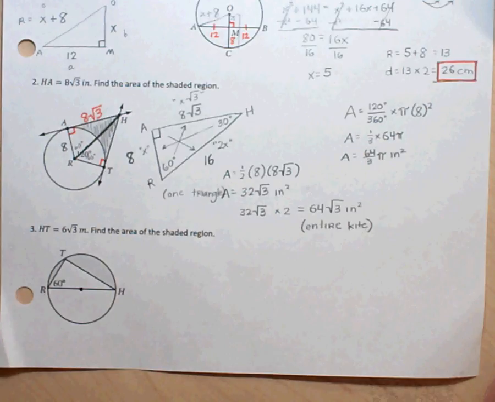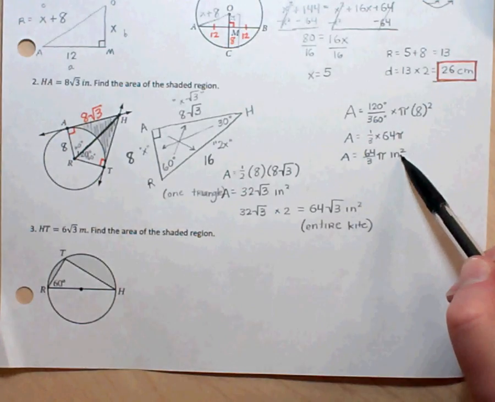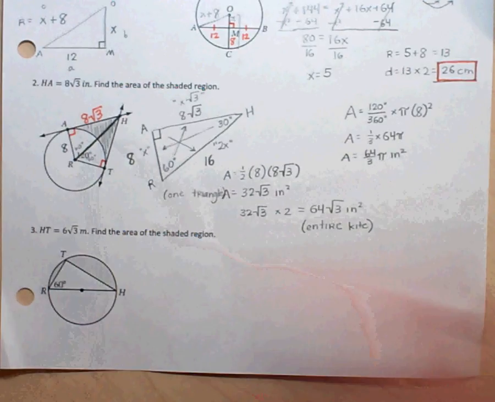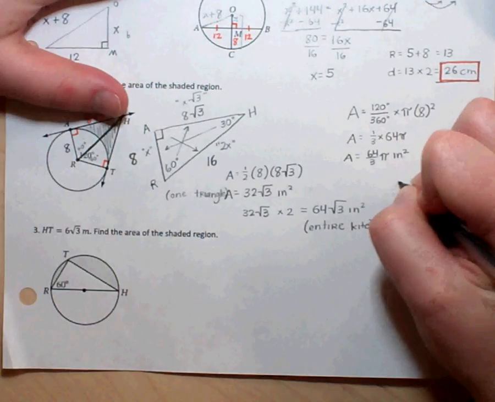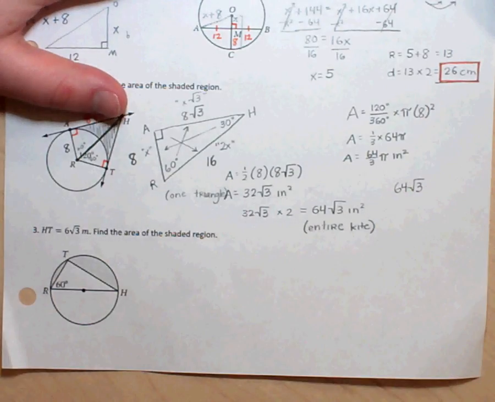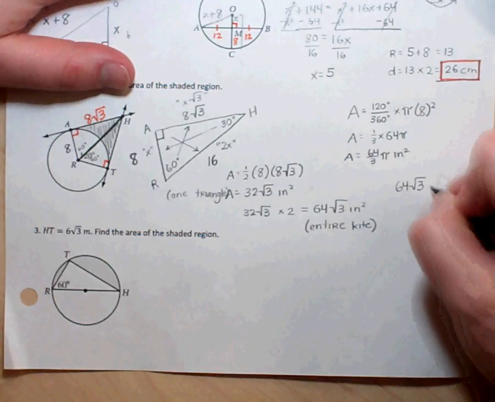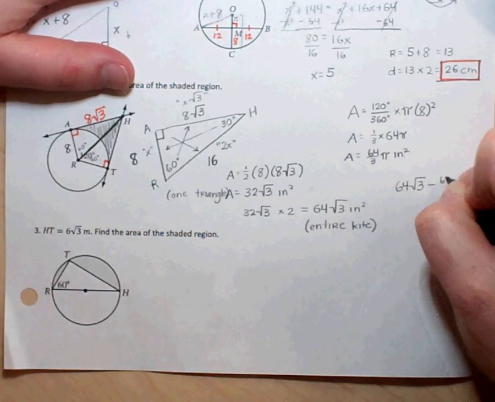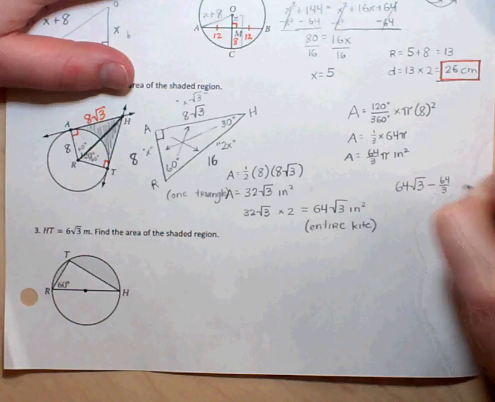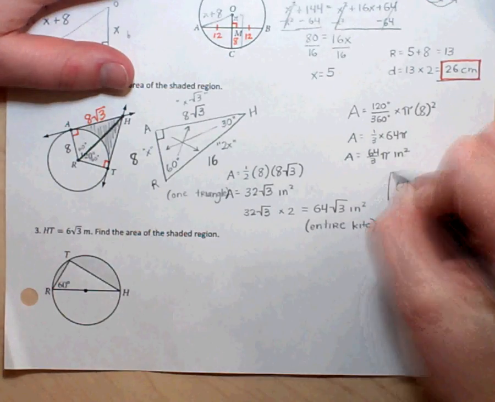But again, we don't want just the area of the kite or just the area of the sector. We want that shaded region. And so we take our entire region that the kite is, in this picture at the left, and we take away that sector. And that is our area.